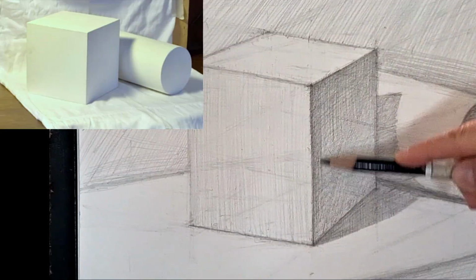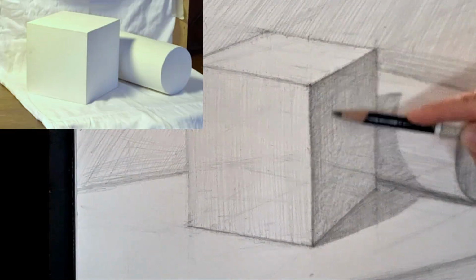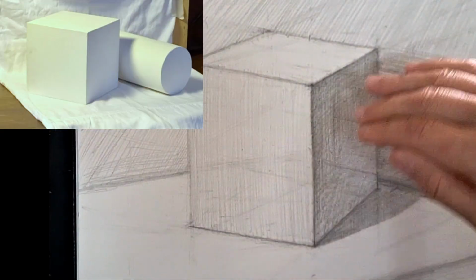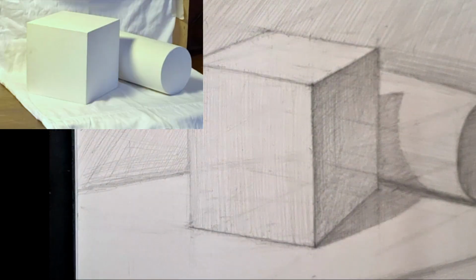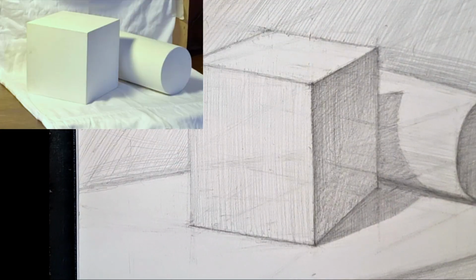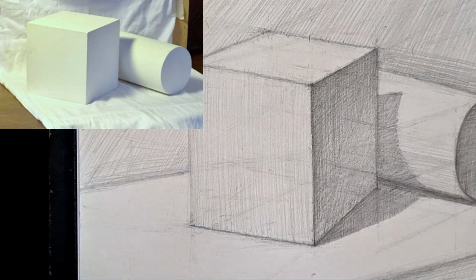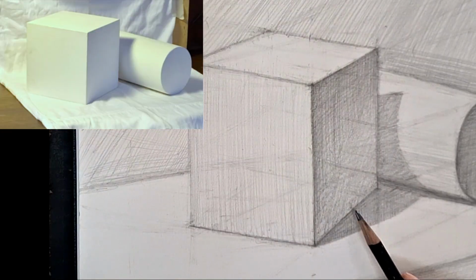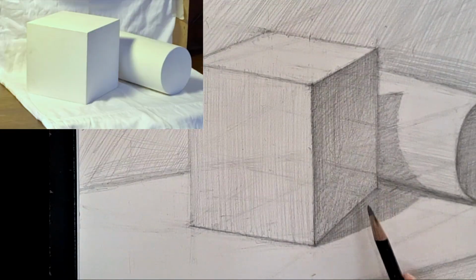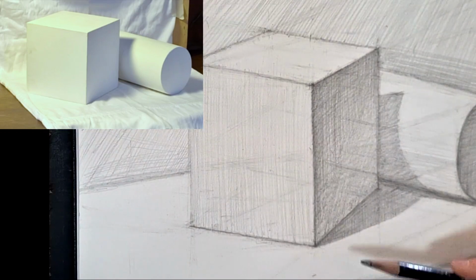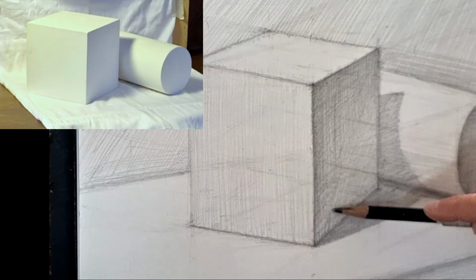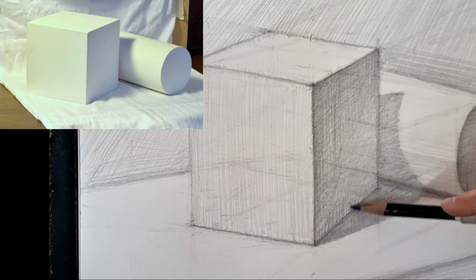Alright, so here I've added that. Almost a crescent look. Because there is a little bit of a reflection, the brighter reflection gets interrupted by this darker area, by this shadow, I will go ahead and get that in.